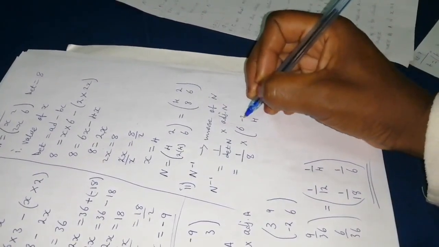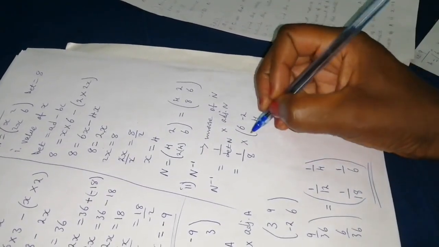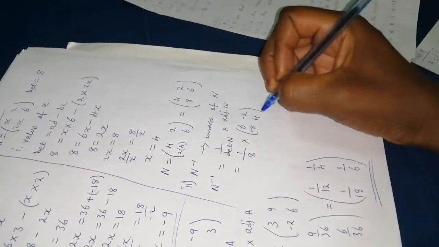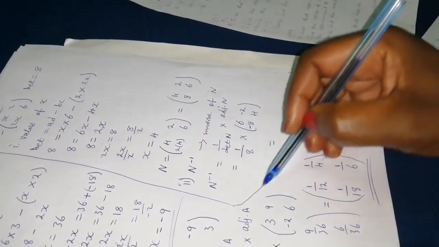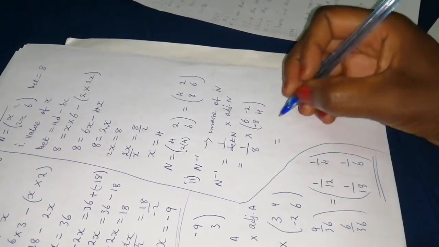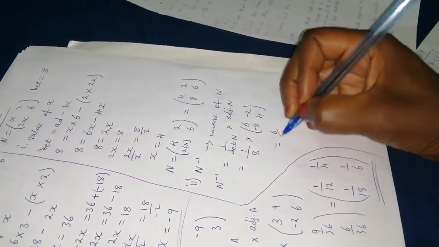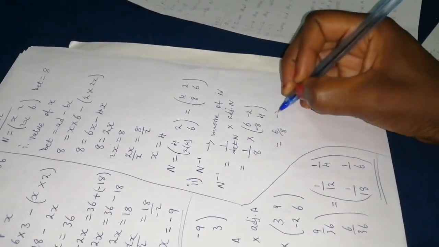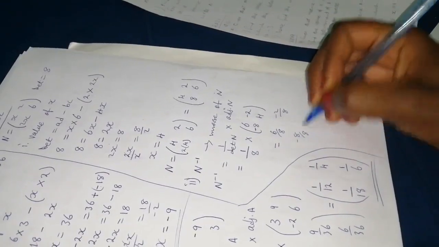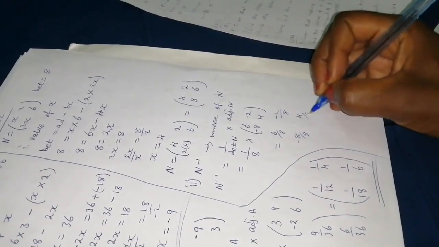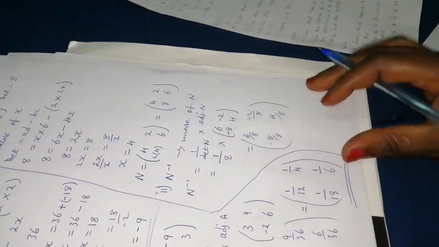Positive 2 goes to negative 2, positive 8 goes to negative 8. Multiplying these, we have 1 over 8 times 6, giving us 6 over 8, negative 2 over 8, negative 8 over 8, and 4 over 8. We can reduce these figures.